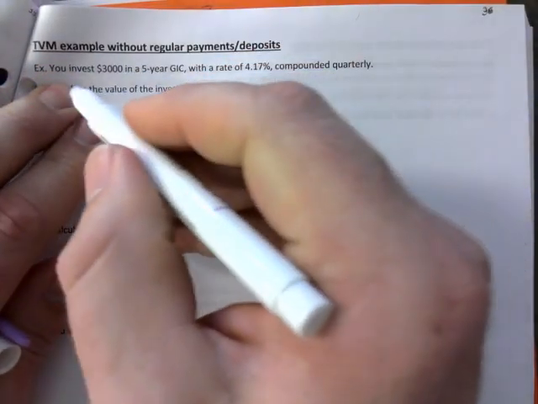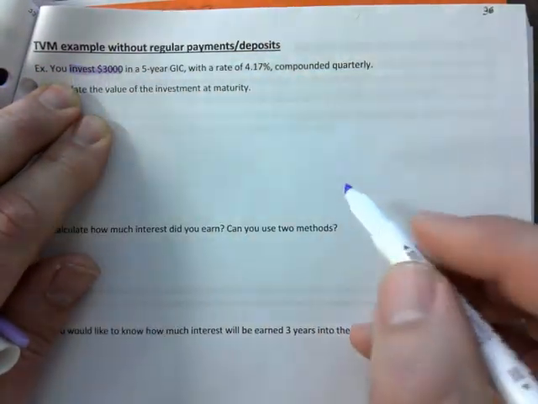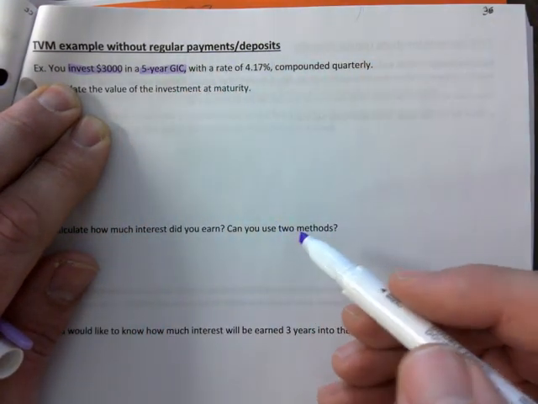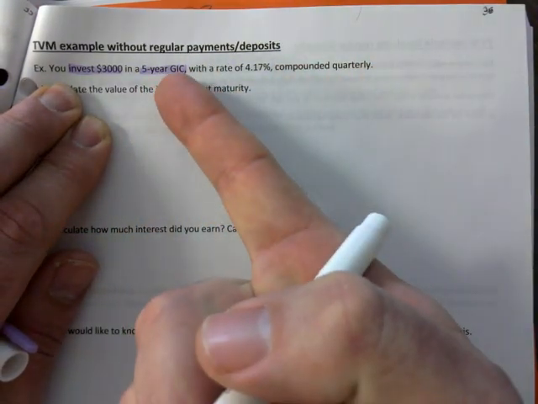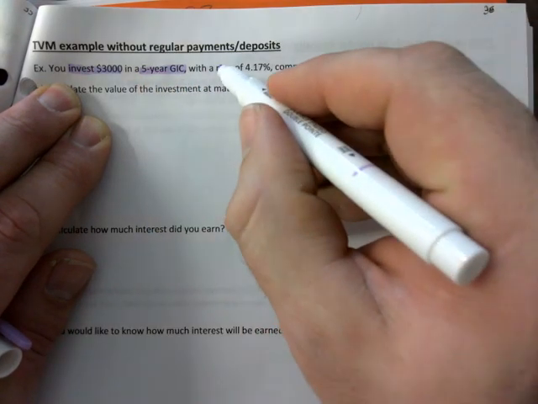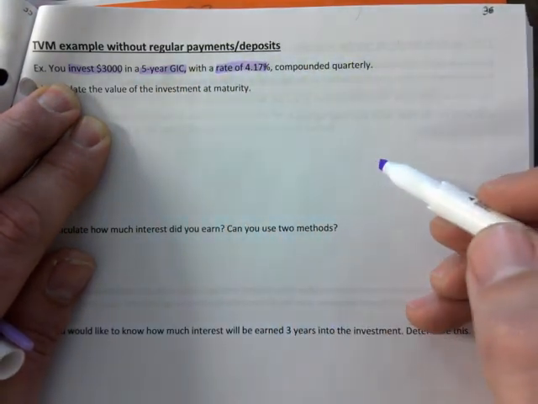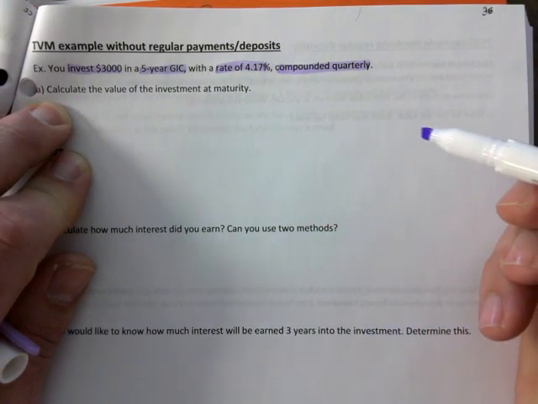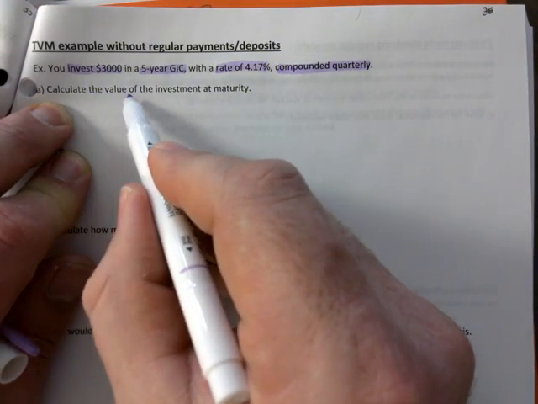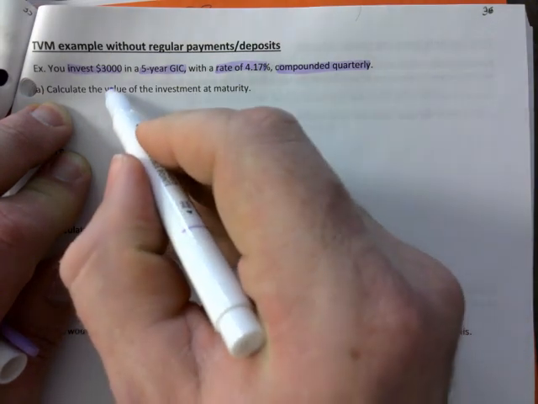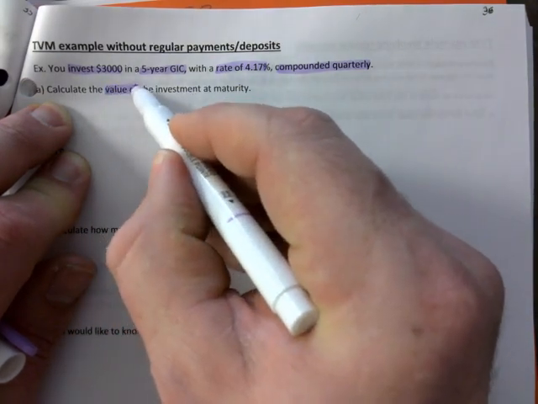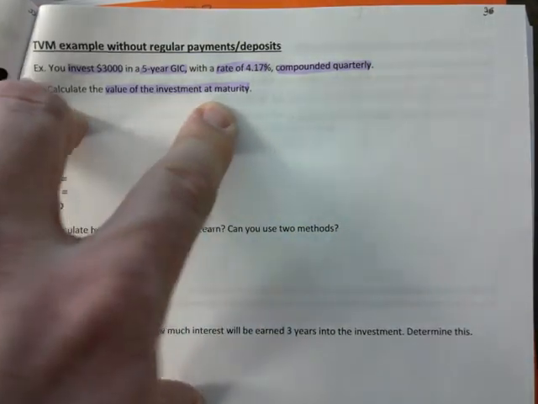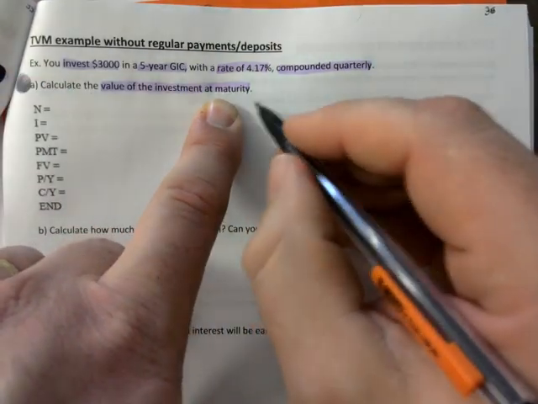You invest $3,000. You invest 3 grand, right? It's a 5-year GIC. It means that it will take 5 years. The interest rate is 4.17%. It's compounded quarterly. Calculate the value of the investment at maturity. The value of the investment at maturity, that's what they want. It's saying, well, how much money will you have at the end? That's basically what it's saying.